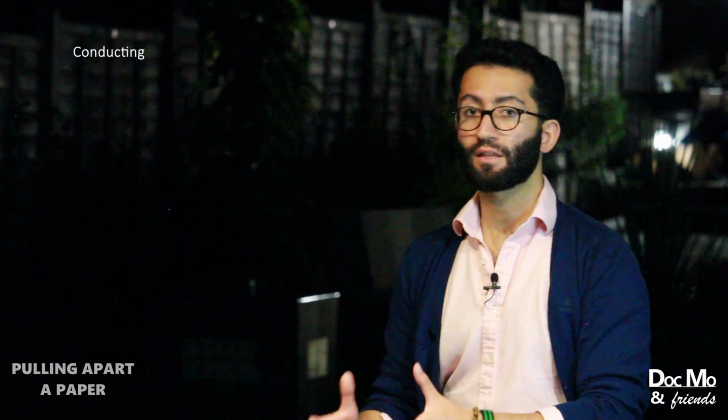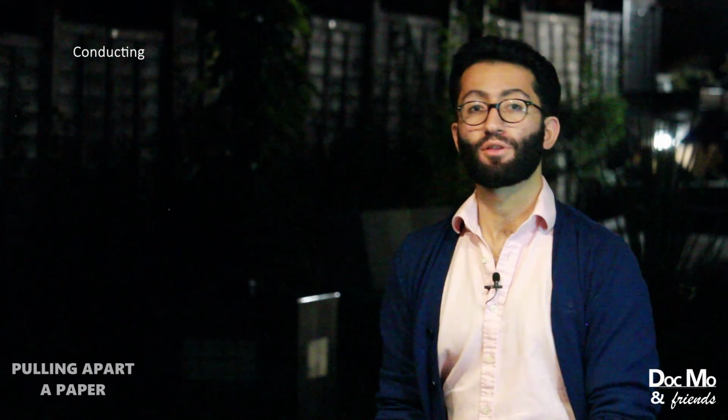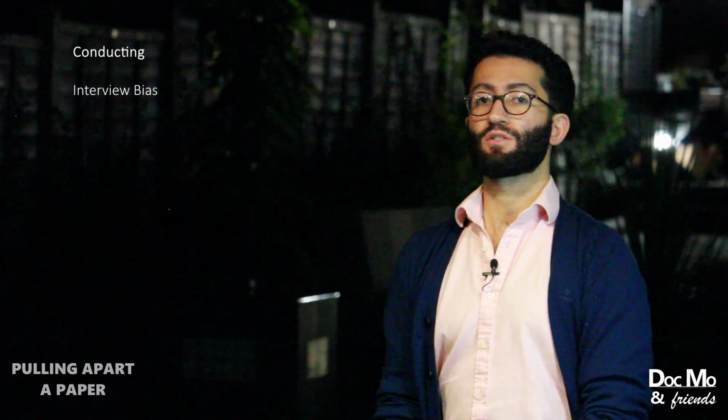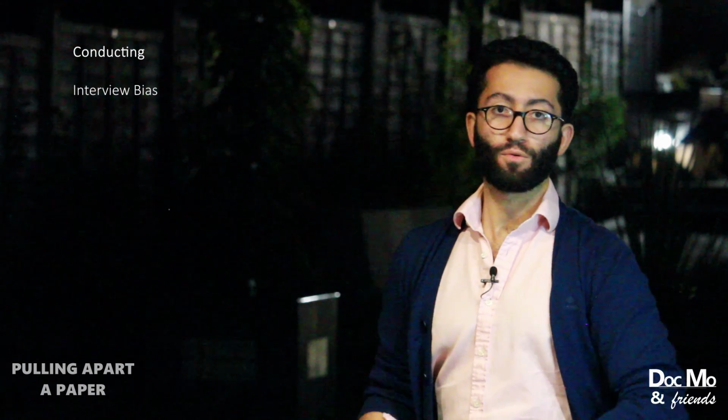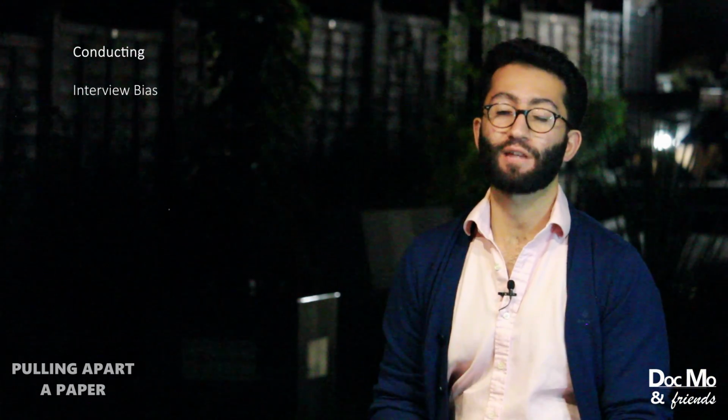Okay, and then when conducting the research, there are a couple of different types of bias that can pop up here as well. So the first one could be interview bias. So this is where the interviewer might already know the disease status of the person who they're interviewing, and this can alter the way in which they conduct the interview.